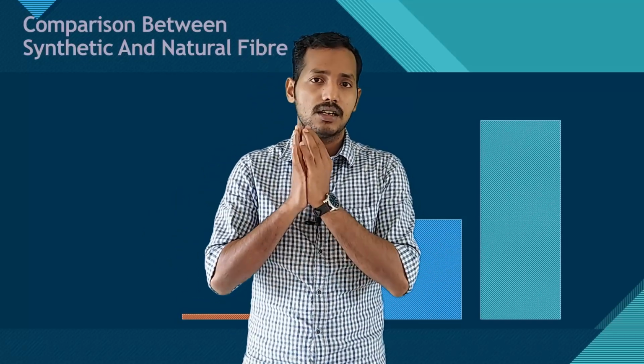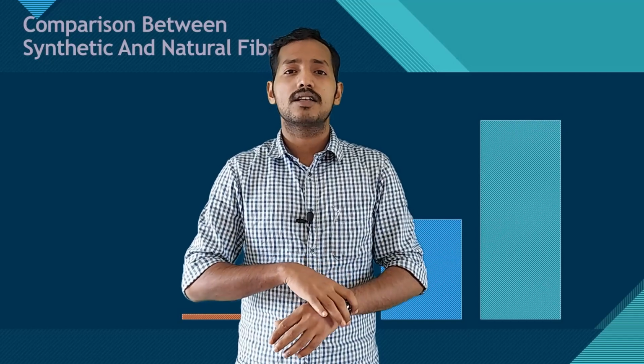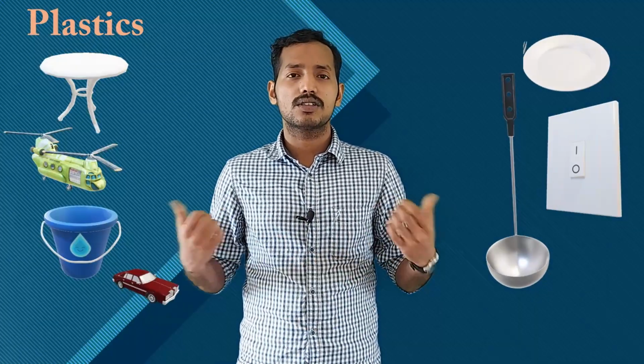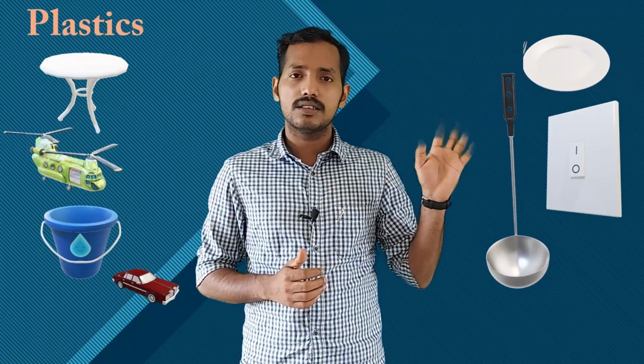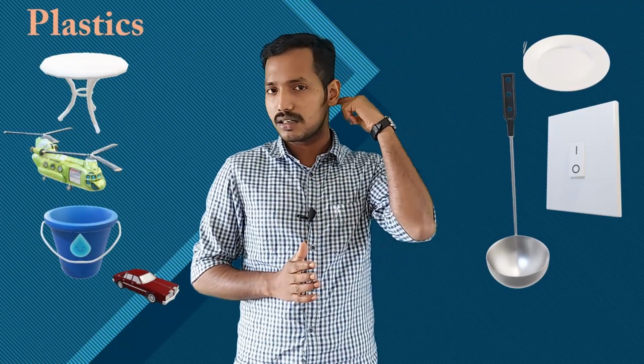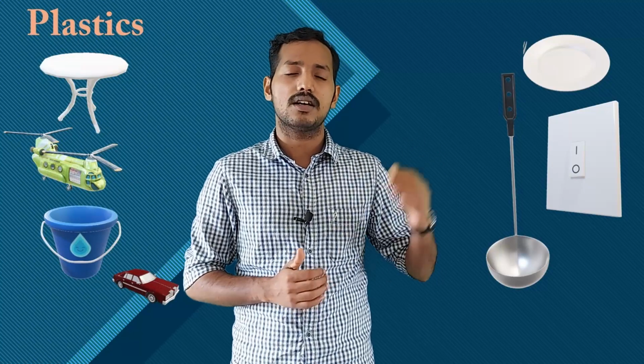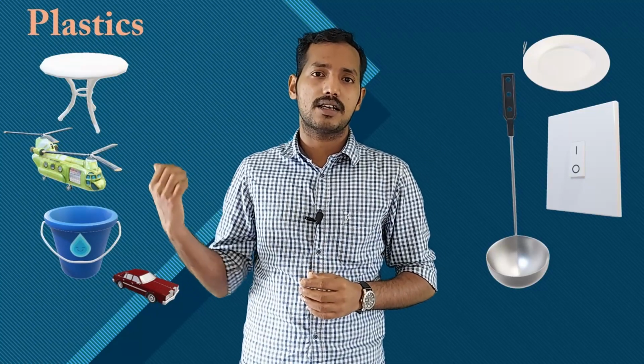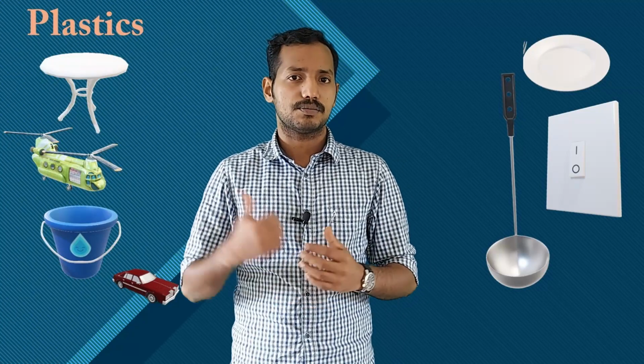We have completed the topics regarding fibers, and the second type of material we are using is plastics. Nowadays many articles and instruments are all made of plastics. If we take some examples of plastics, we can categorize them into two categories. See here on the right side and left side: on the left side there are some articles like utensils, etc. And here there are some articles like toys, buckets, etc.